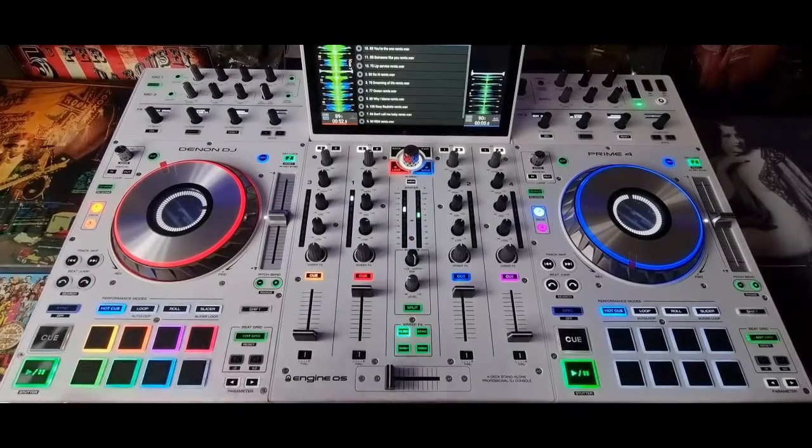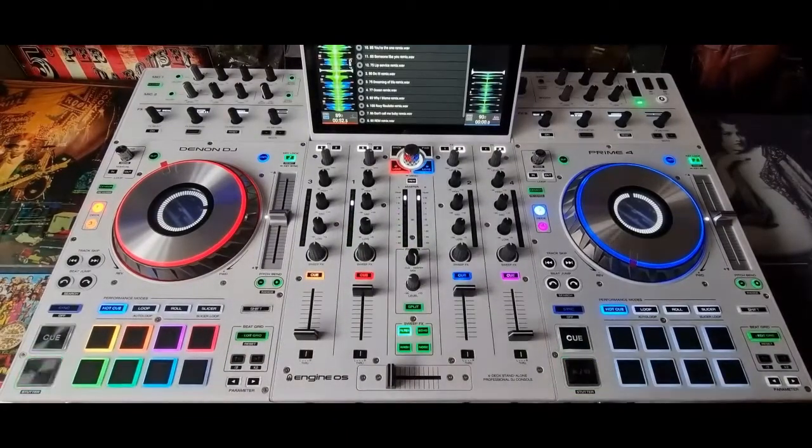So you can see all it does is it plays from the part of the song where you hit the cue pad.